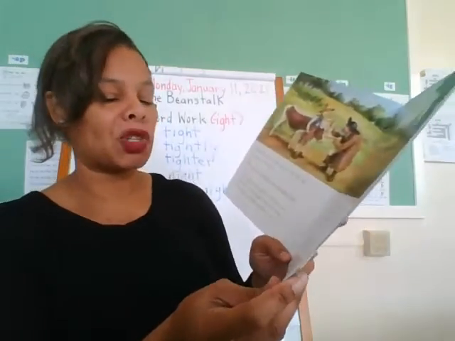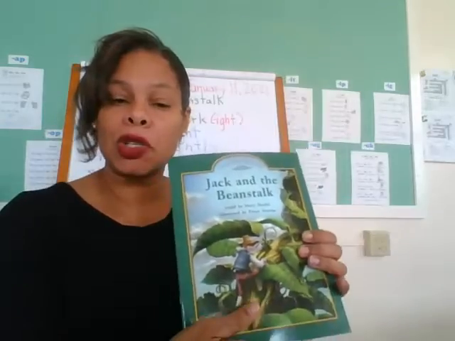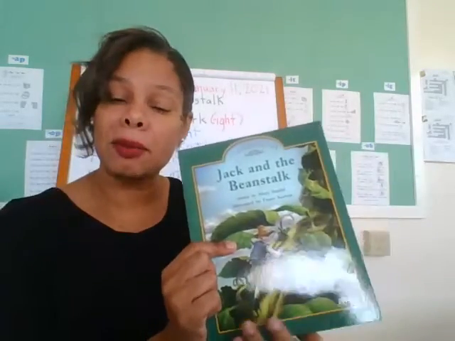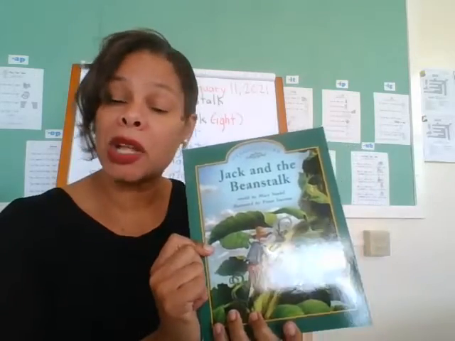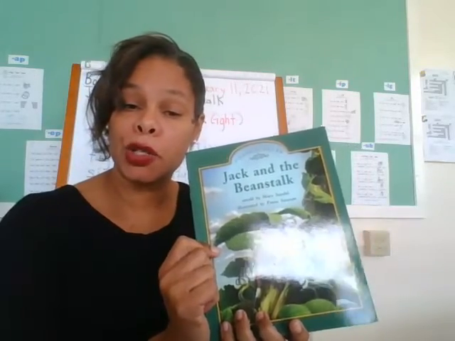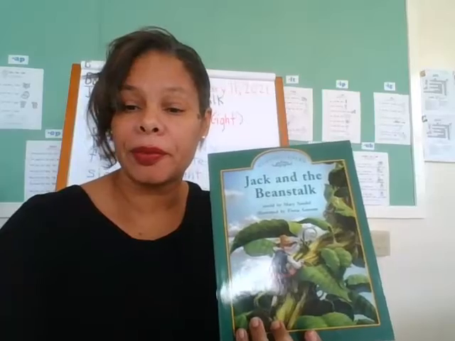Okay, so I'm going to stop at page 7. So at this point, I want you to continue reading the rest of Jack and the Beanstalk. And you can press pause, and then I'm going to write the comprehension questions that I want you to respond to while you're reading.